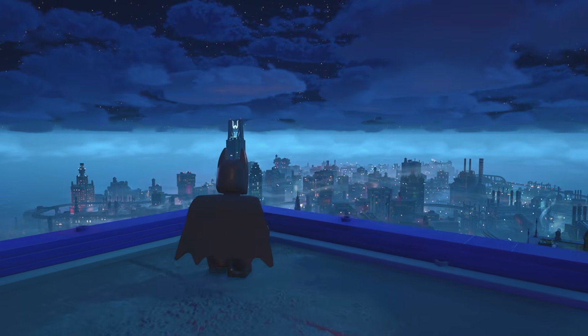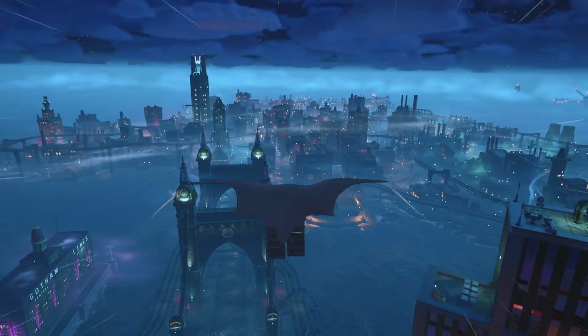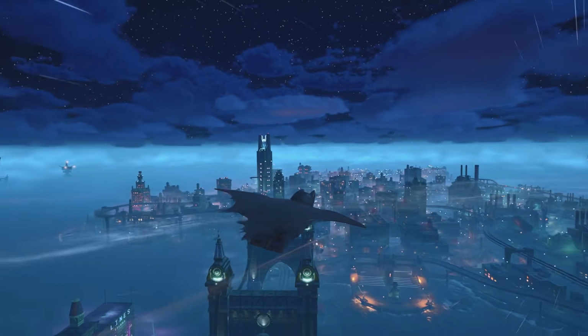I've been playing the new LEGO Batman game since its release, and there's one thing that keeps sticking out to me as I play, both from an animation standpoint and an overall quality standpoint, which is, damn, they really went hard.